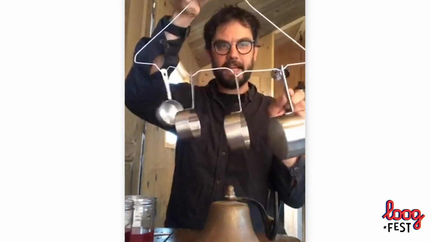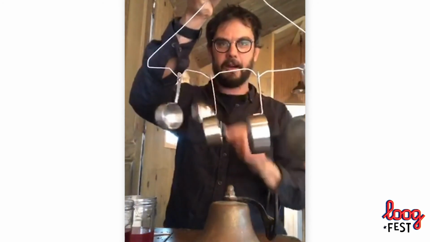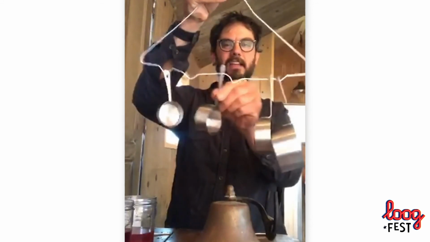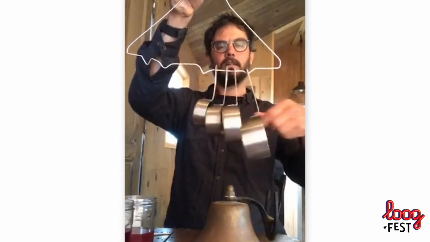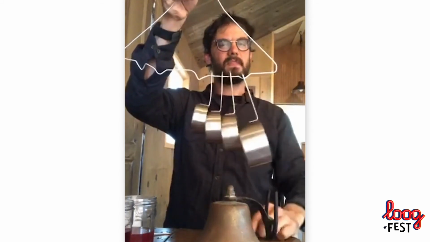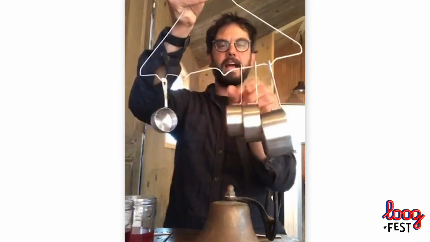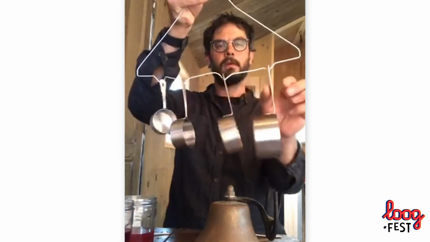And so one of the things I did is I made these little bends in the coat hanger, because if they all were touching, it gets all muddled and it's not a very clear sound. So you want to give everything room to vibrate.